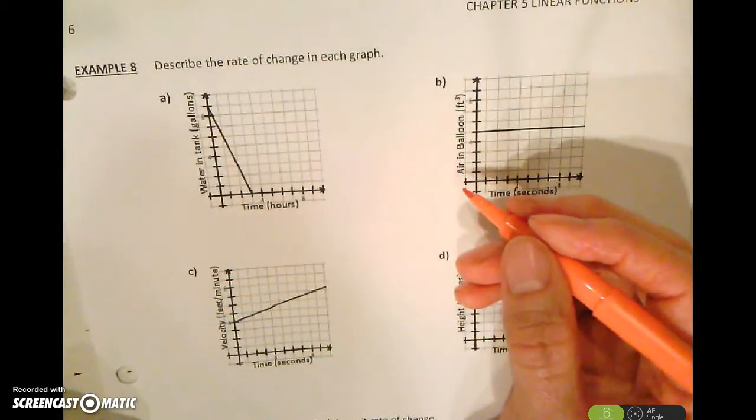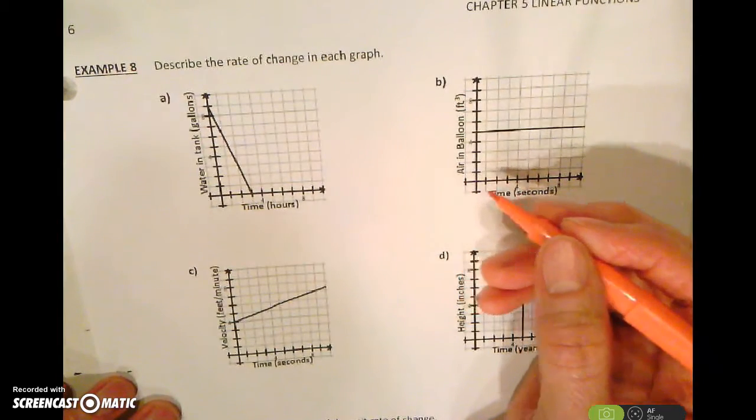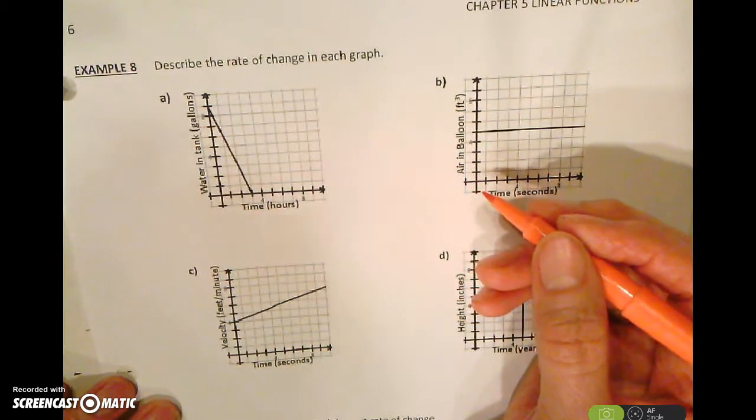We'll complete the other examples together in class. So let's move to example 8 on page 6.